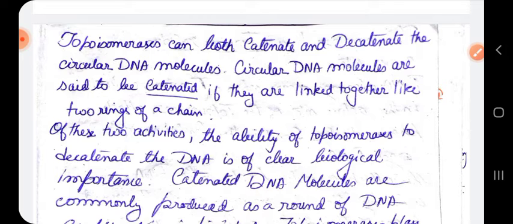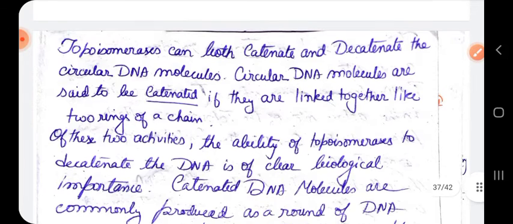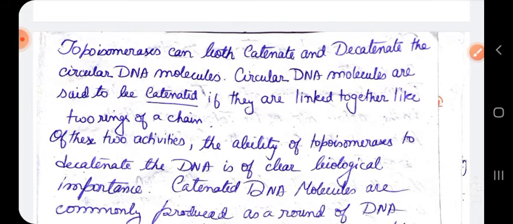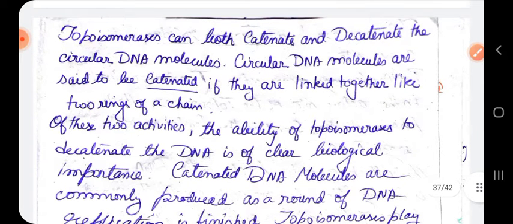Suppose the bacterial DNA is circular. Now, when this circular DNA molecule has completed its replication process, it becomes just like two rings attached together. So these circular DNA molecules are said to be catenated.